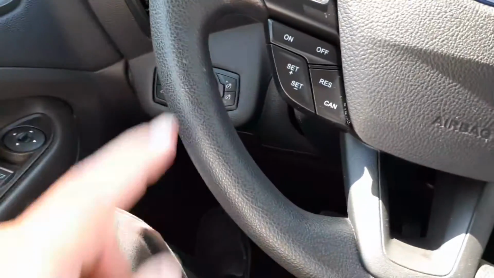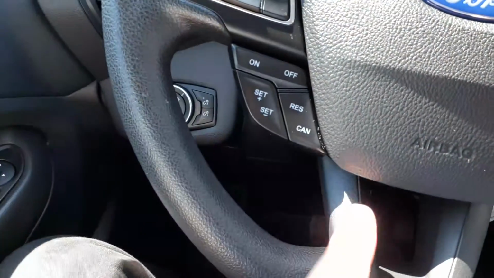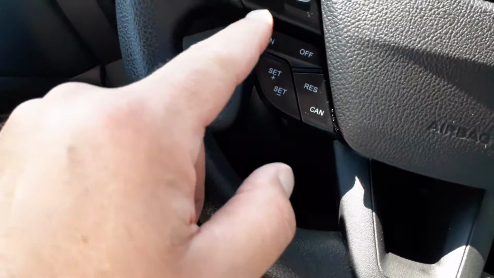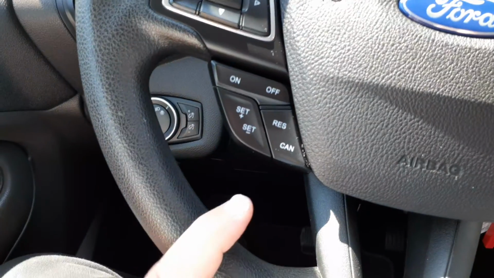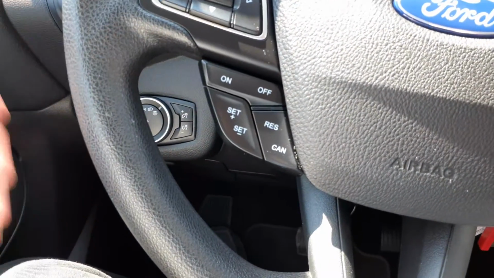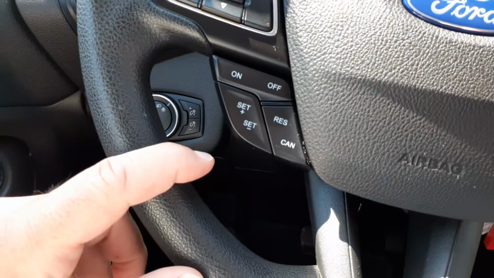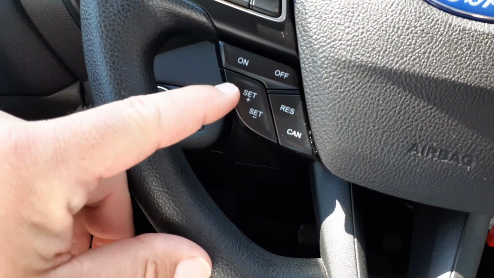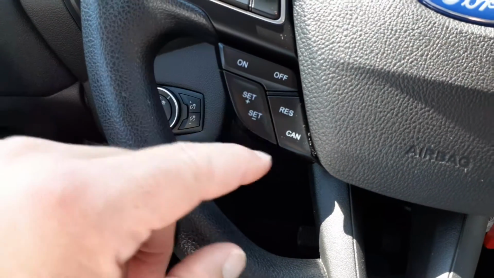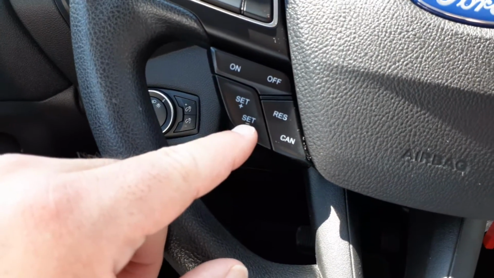Now, below our 5-way, we have our cruise control, so you turn it on or off. For highway driving, you can set the speed that the vehicle is going to stay at. If you want to go up 1 mile per hour, you can tap the set up. Down 1 mile per hour is set down.